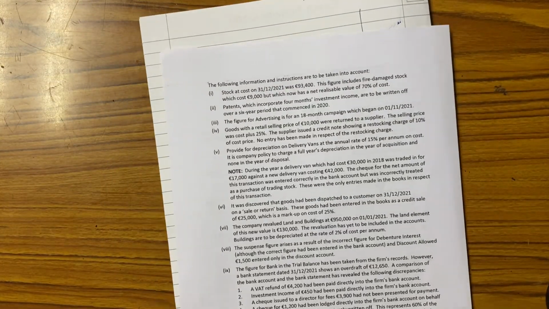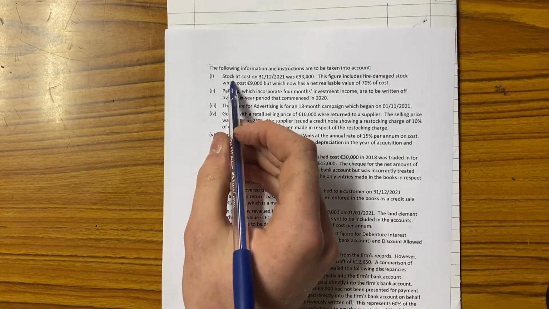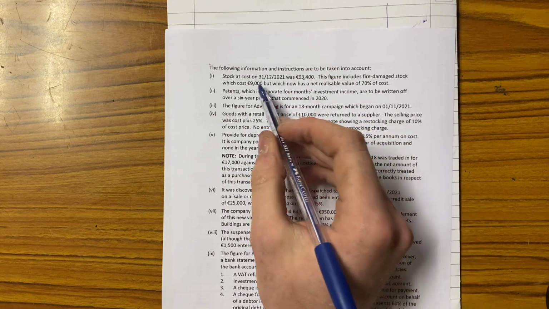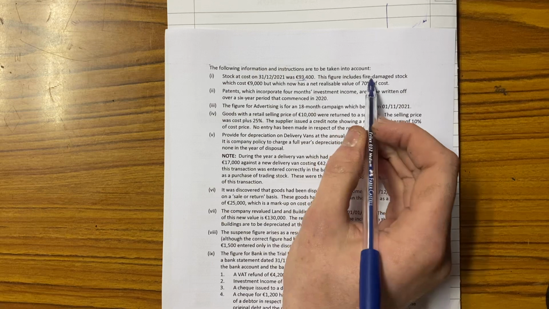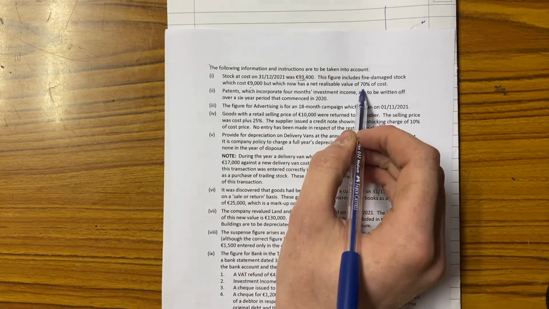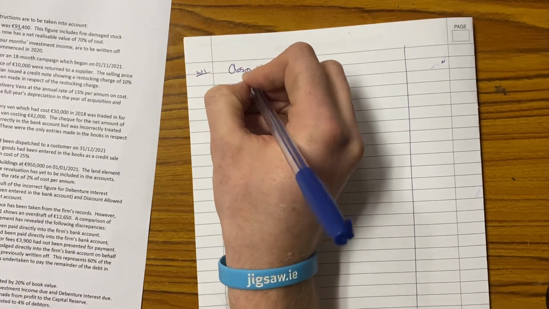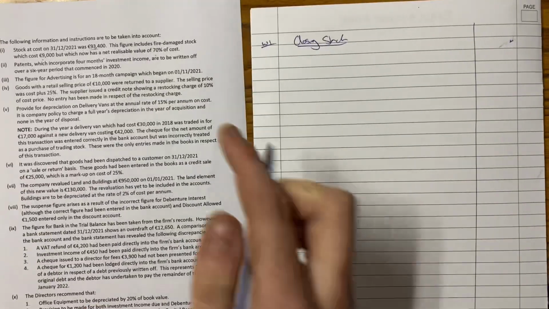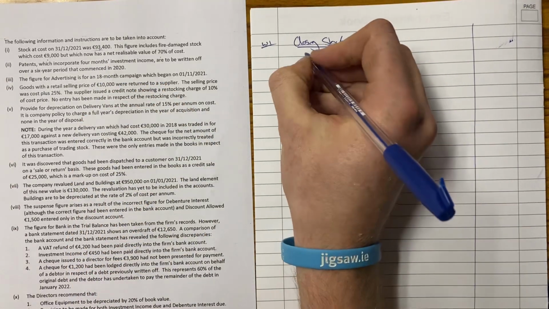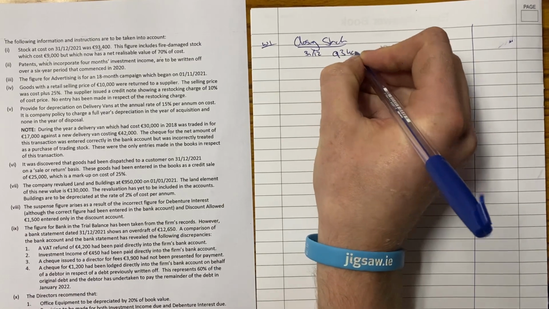So the first working we're going to have here is going to be the stock working, very, very straightforward. Nothing overly difficult here. Closing stock was 93,400. This figure includes damaged stock which cost 9,000 and now has a net realizable value of 70% of the cost. So working one is closing stock. My figure coming from the question itself was 93,400 euros on the 31st of the 12th.